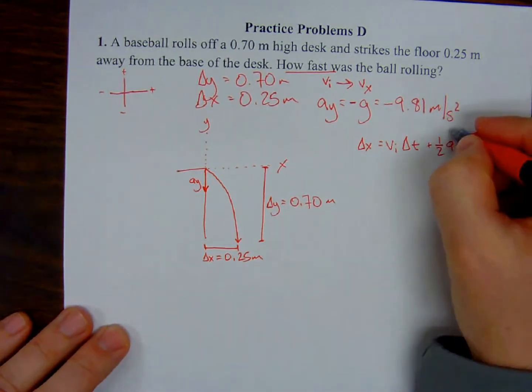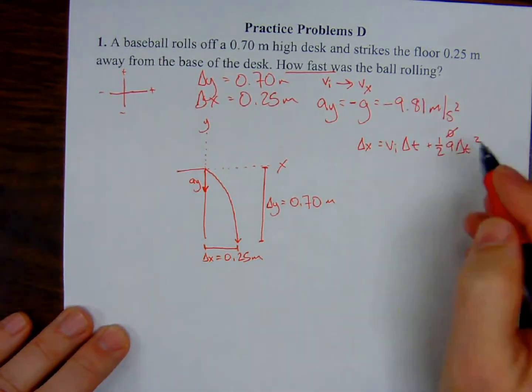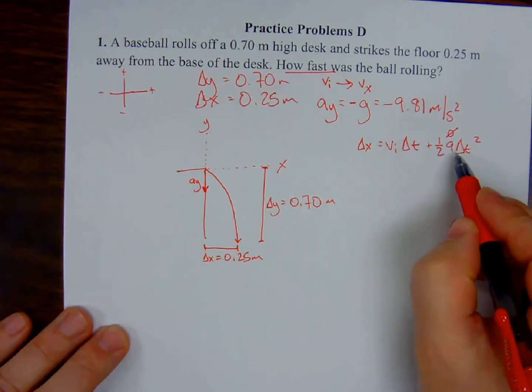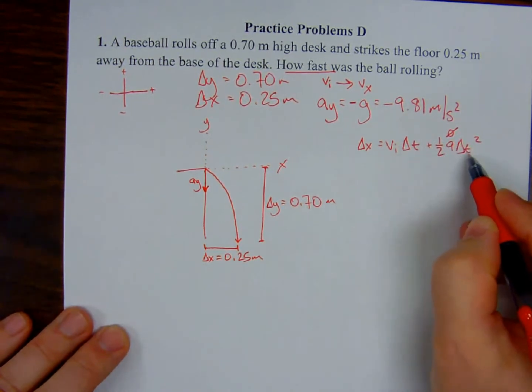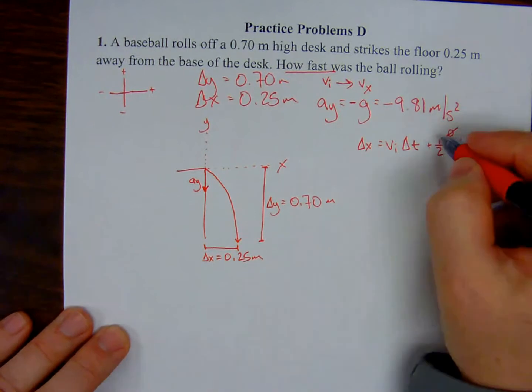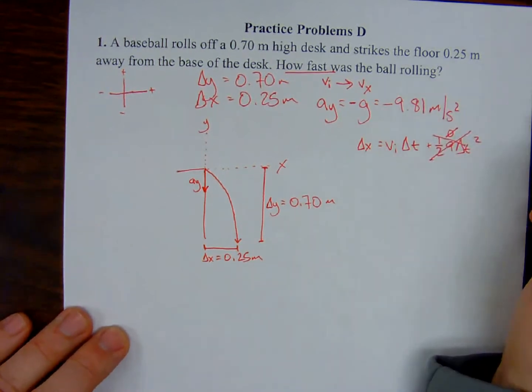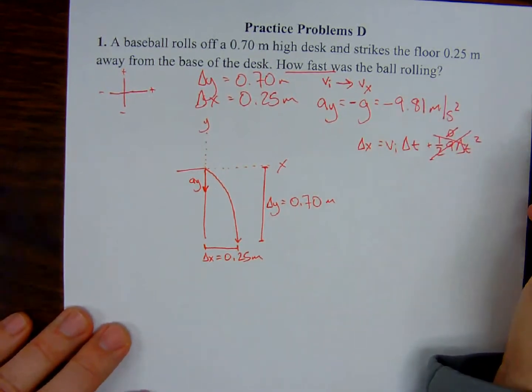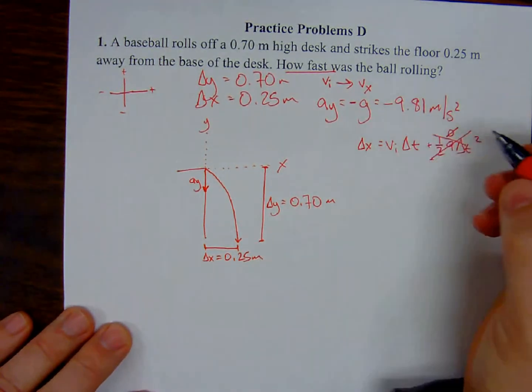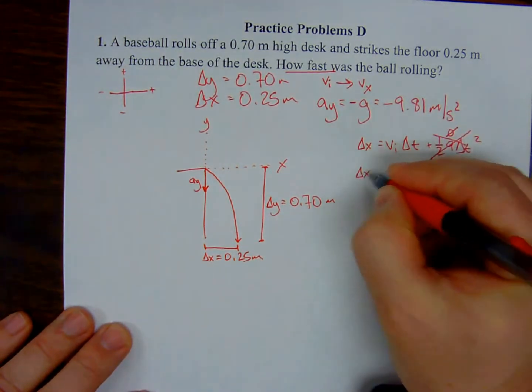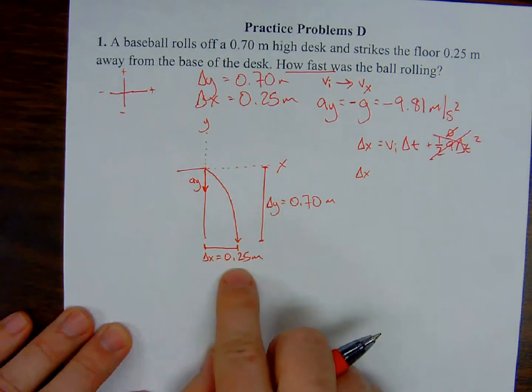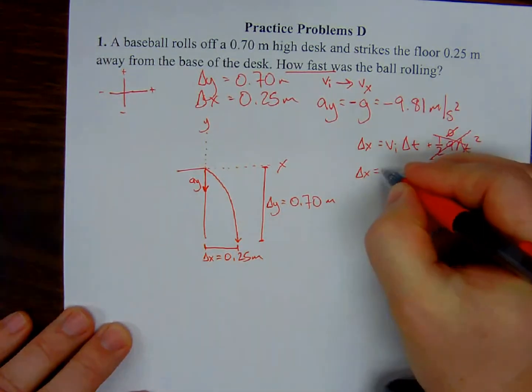So it turns out that my delta x, which is this displacement, is equal to, again, velocity. I'm going to do this, hopefully it doesn't screw you guys up. That velocity in the x direction multiplied by the change in time. I'm hoping you guys are okay with this representing the same thing.